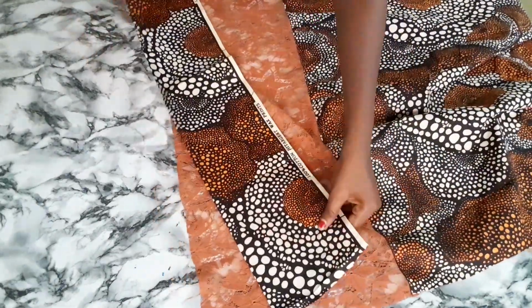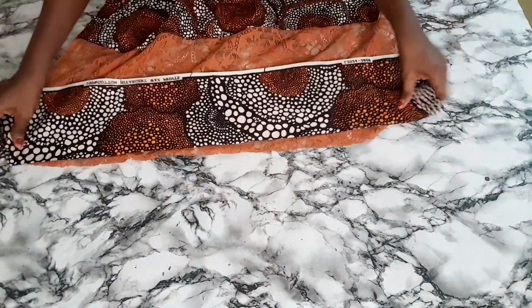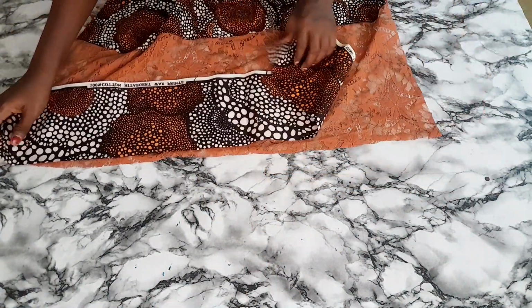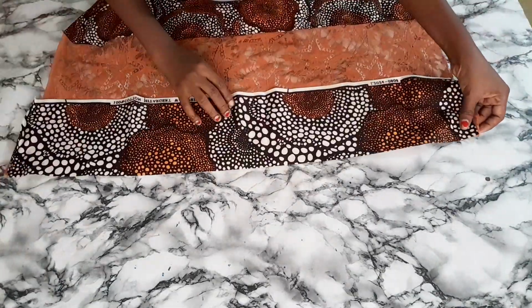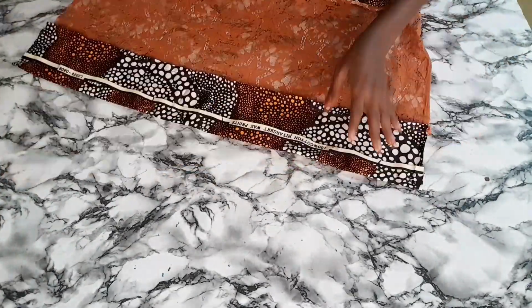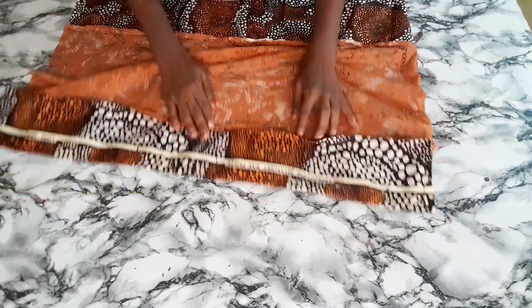So the next thing now is to fix the Ankara part that will be at the last part. So I'm going to place it like this, right side facing right side. I'm going to be pinning it together, and I'll be stitching it down by 1/2 inch, and I'm going to do the same thing to the back side also. So I'm done stitching it.